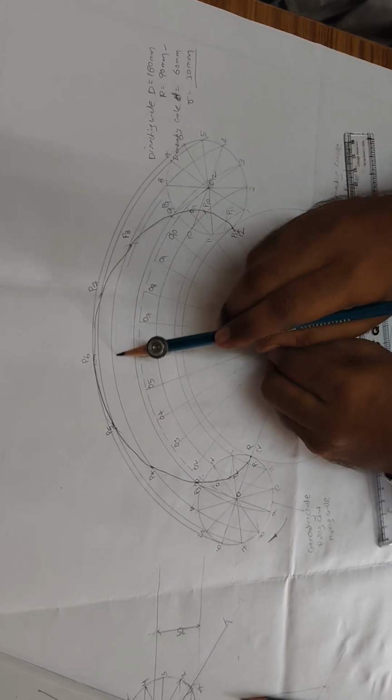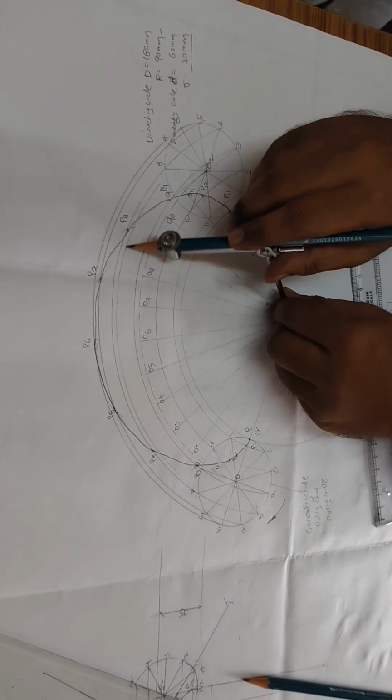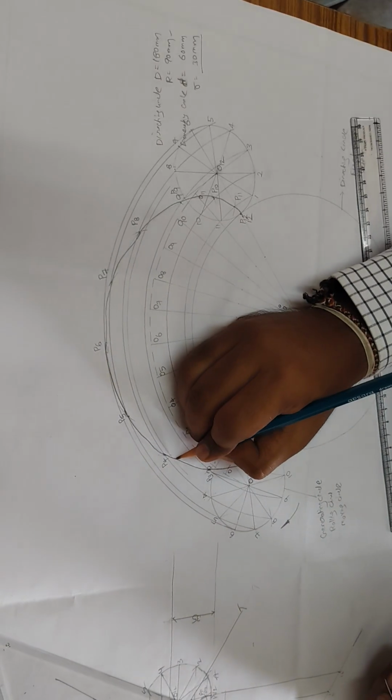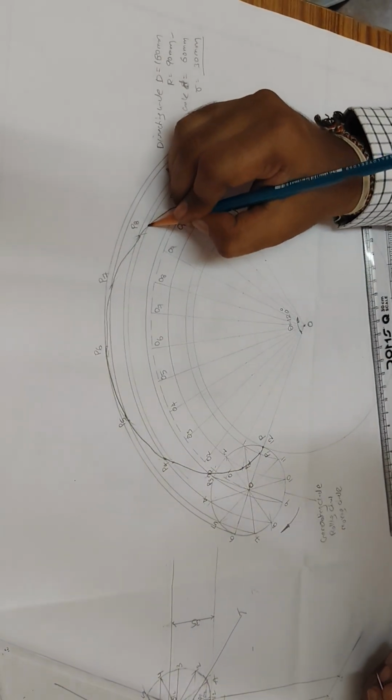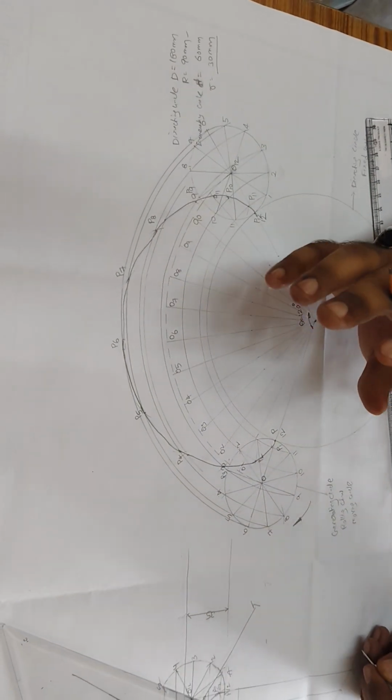See, we get the point here and here. So we get two points. One is here, another one is here. So there is a chance to draw a tangent and normal at two points.